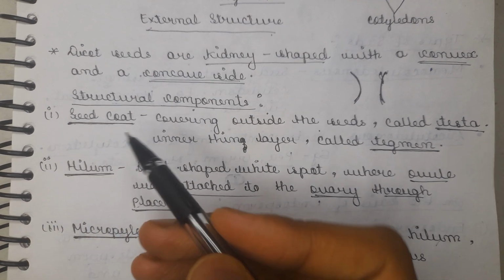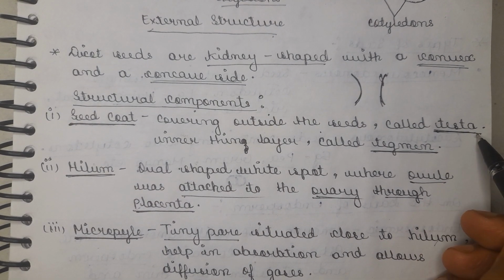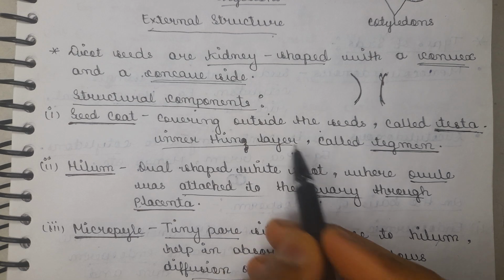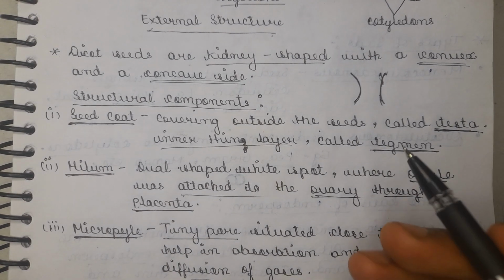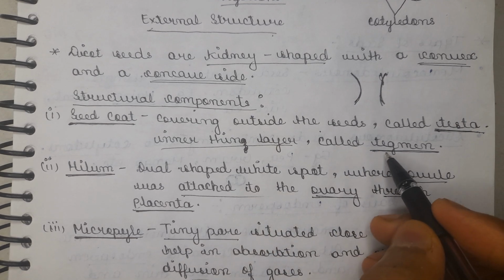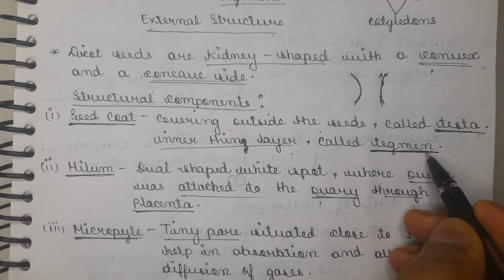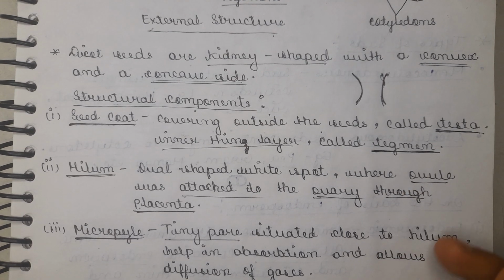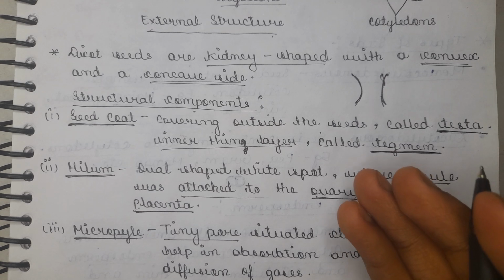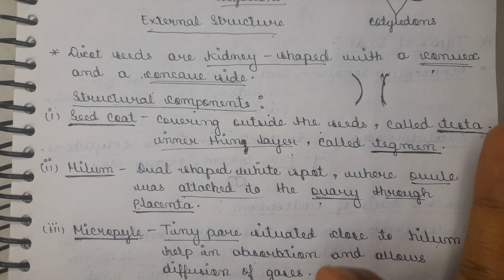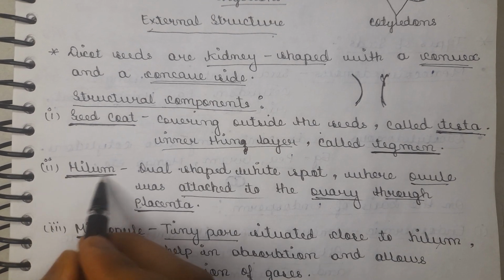This seed coat consists of the outermost hard covering, termed the testa, and inside this testa there is an inner thin layer, another secondary layer, called the tegmen. So what is the purpose of these two layers? Both layers protect the inner delicate part of the seed from any physical injury or from pathogenic attacks.